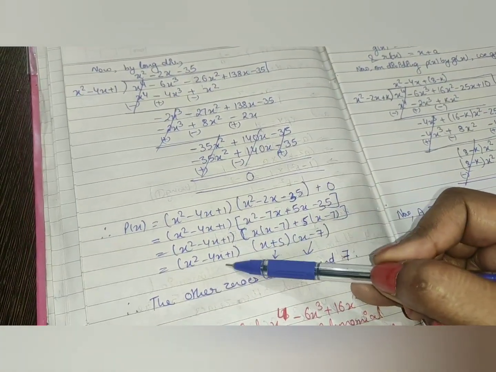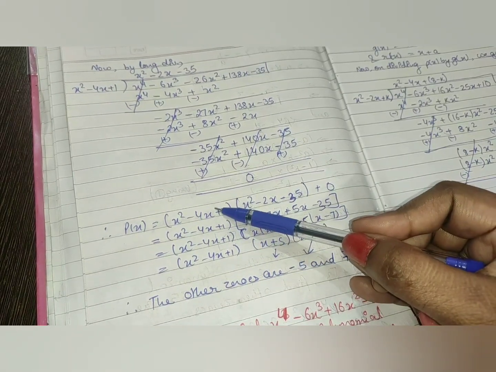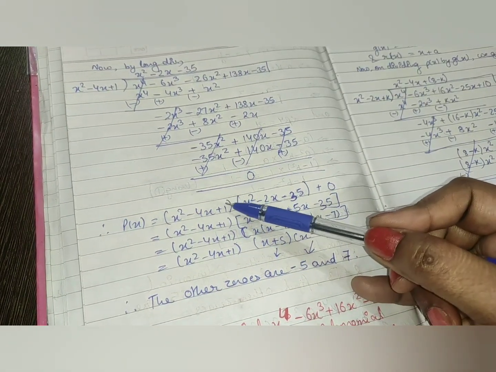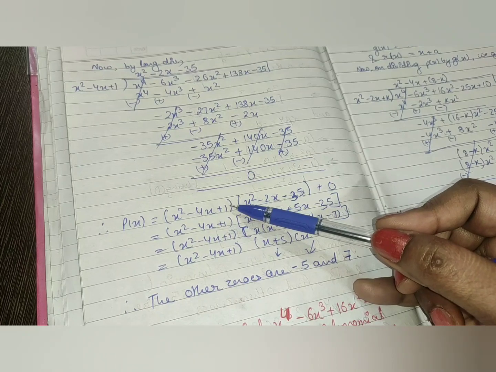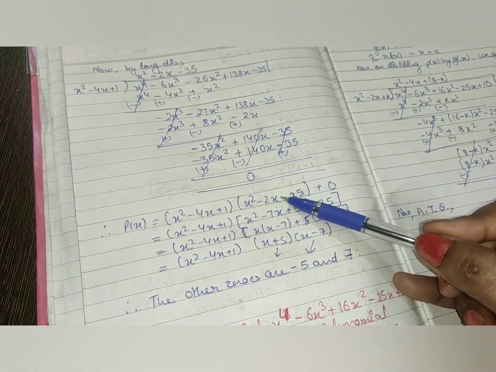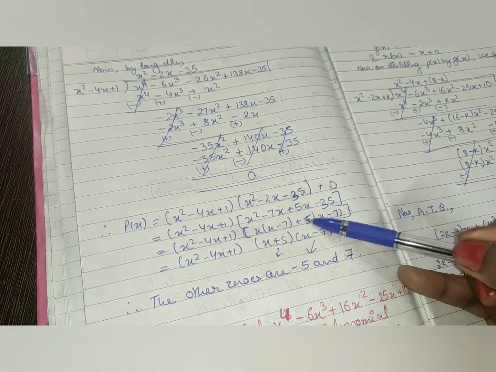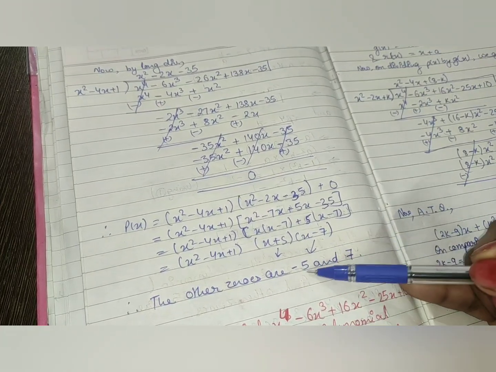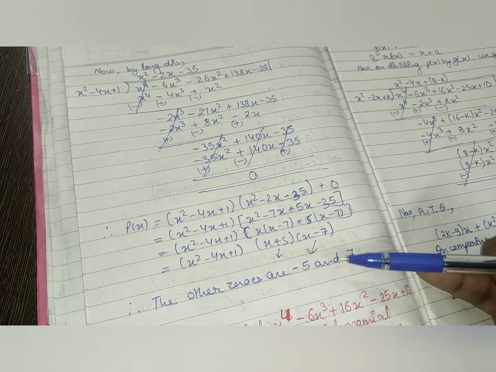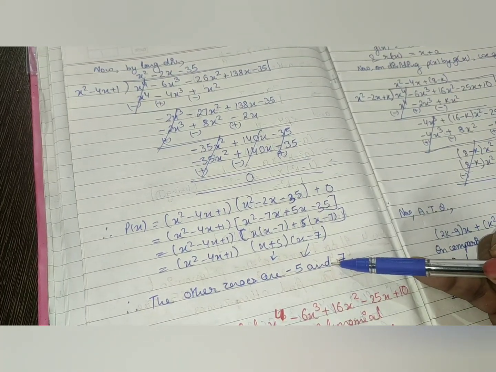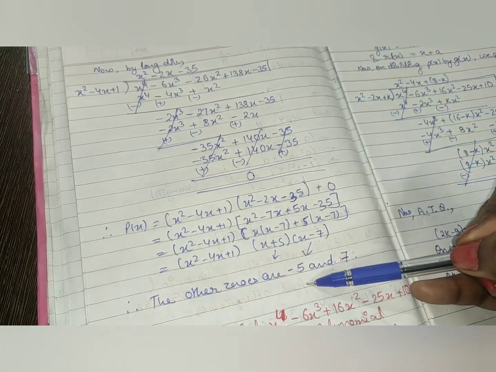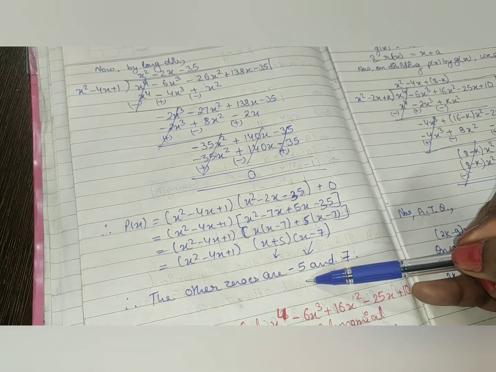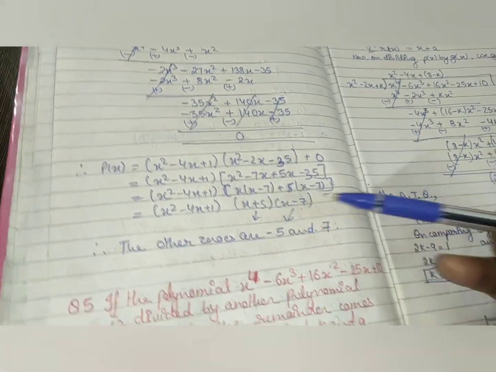Now this remains the same because by using this factor we already have two zeros, that is 2 plus root 3 and 2 minus root 3. Now we can solve this by using splitting the middle term. When we solve this, we will get x plus 5, x minus 7. So it means the other two zeros are minus 5 and 7. So you can see this process is almost similar, but the starting is a little bit different. So you can try it on your own one more time.